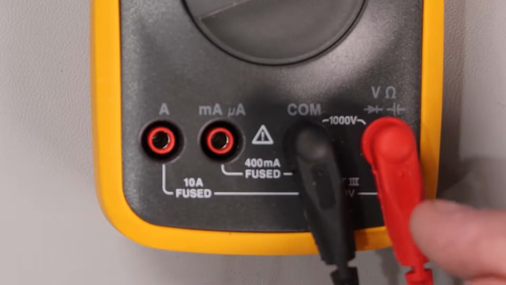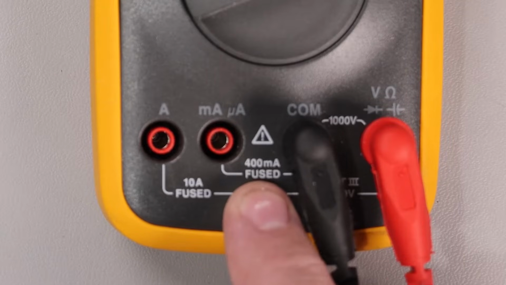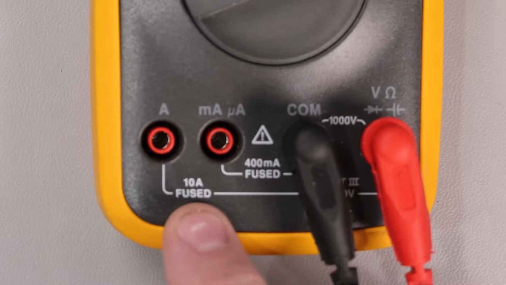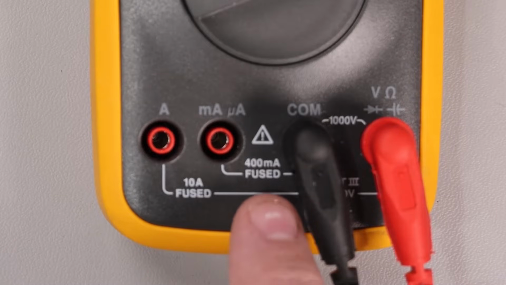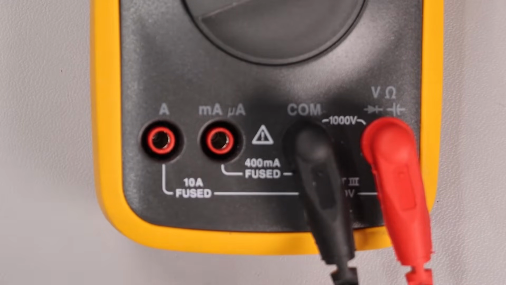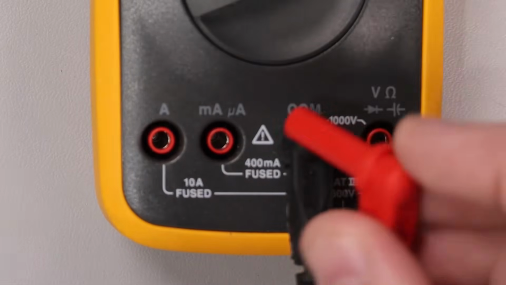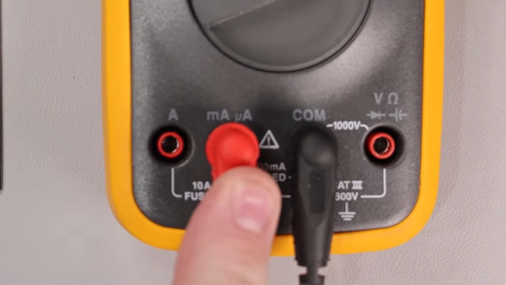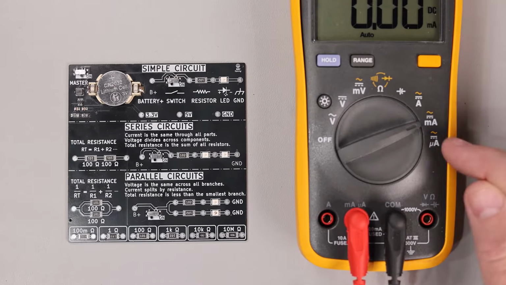When we measure current with the multimeter, the current flows through the multimeter, and so I have a fuse to protect that. The milliamp and microamp fuse in this multimeter is 400 milliamps, and the amp fuse is 10 amps. And so I want to have a good idea of what the current is before I make my measurement in order to protect the multimeter and not destroy the fuse. So we're going to measure in milliamps. So I'm going to take my red probe and move it over to the milliamp probe. The dial, the rotary position, will determine if it's milliamp or microamp.